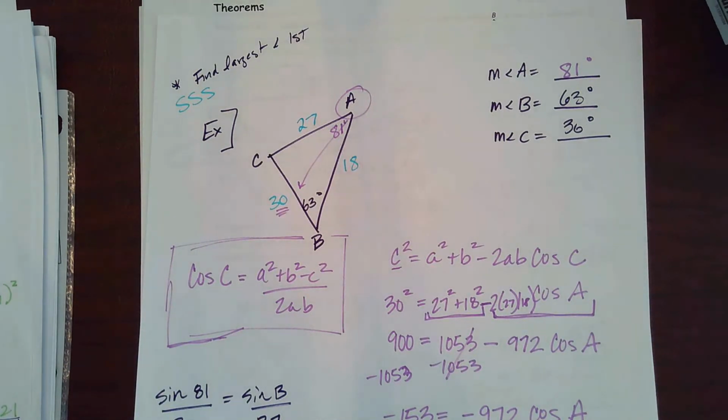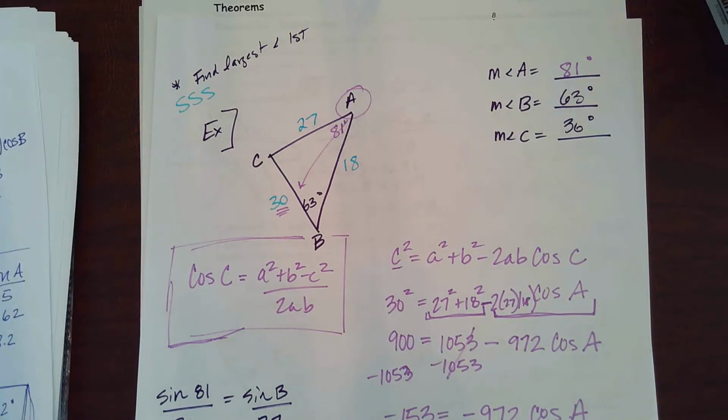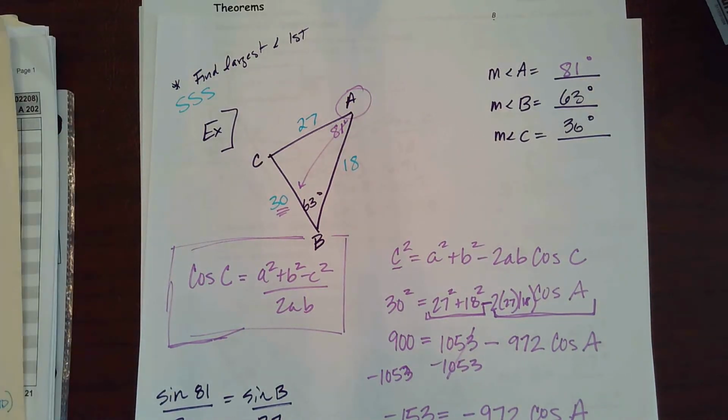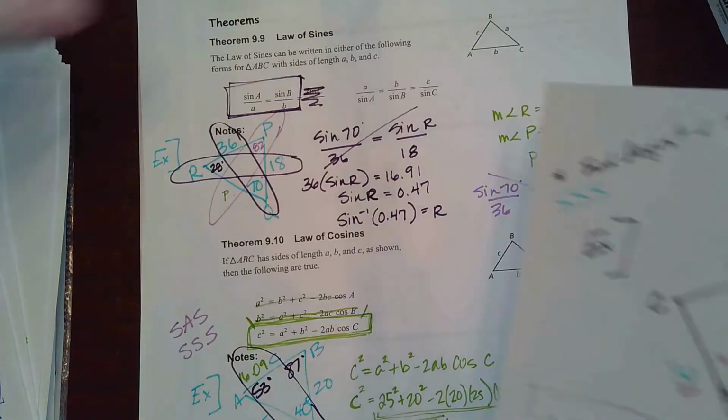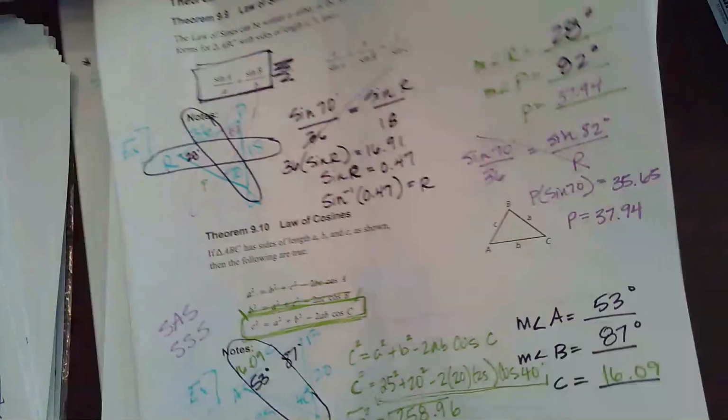I've got a little bit more to do. There's some extra practice that I'd like to look at, and it is on page 276, which is just on the back of one of the last pages here.